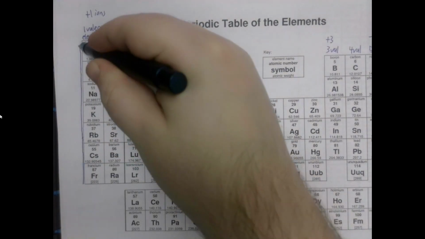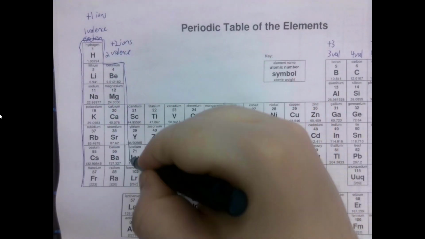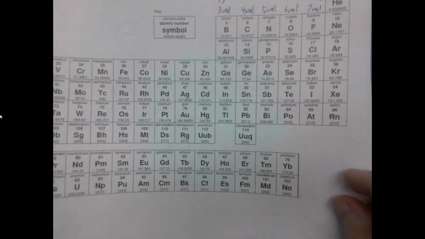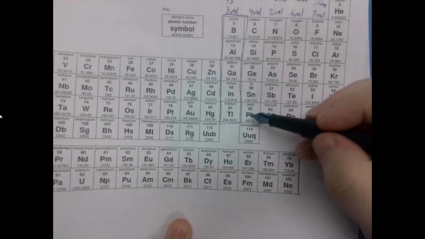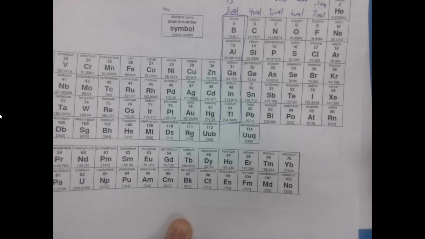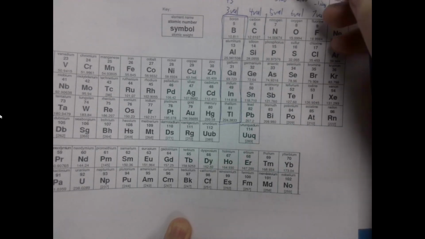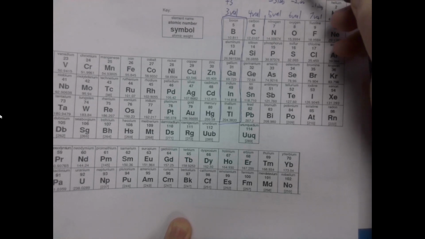Obviously, it'd be these. And this one may or may not include this one. And which ones become negative ions? So these would be your anions.